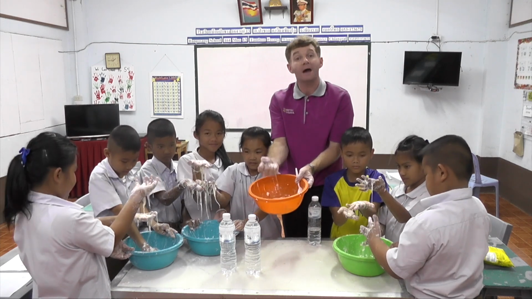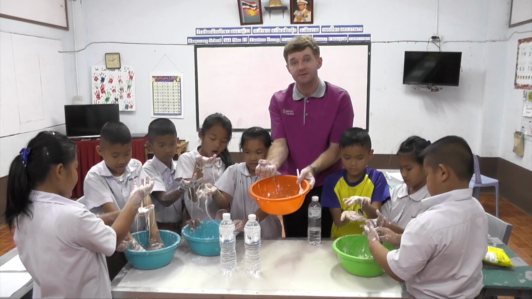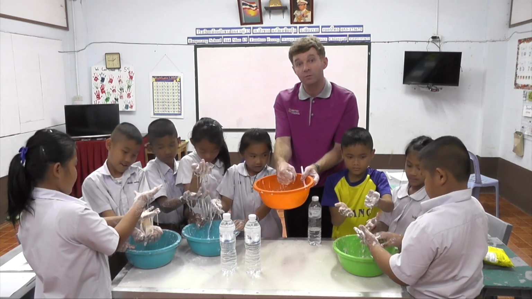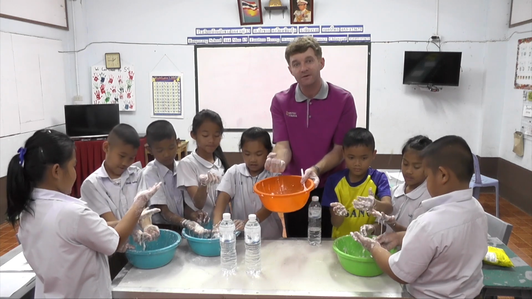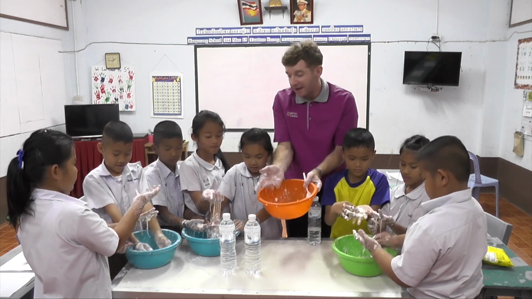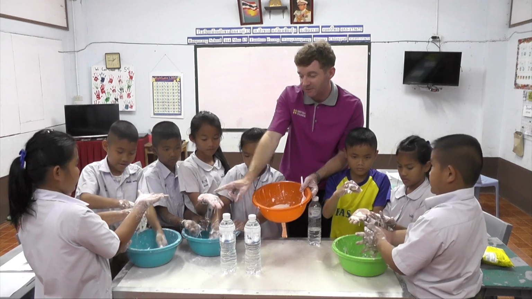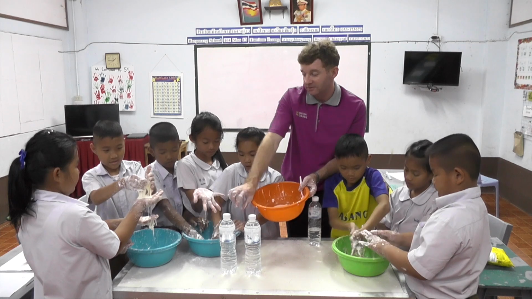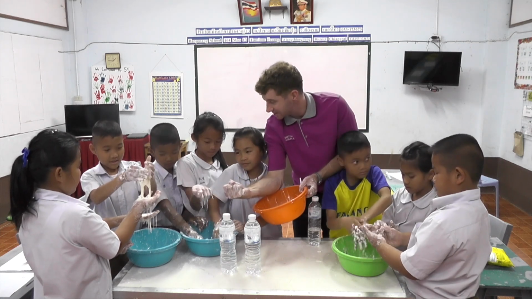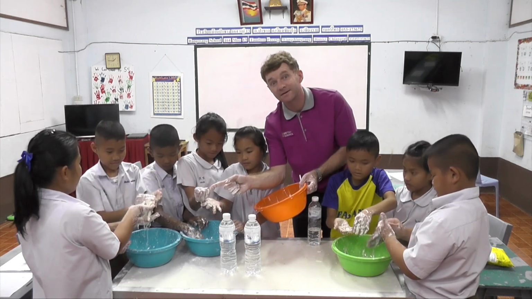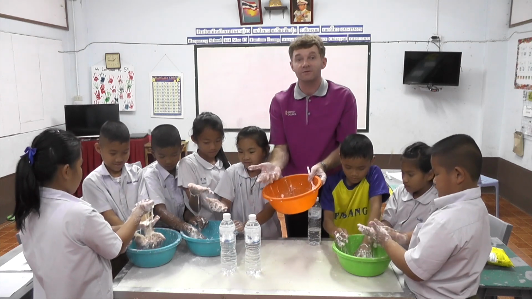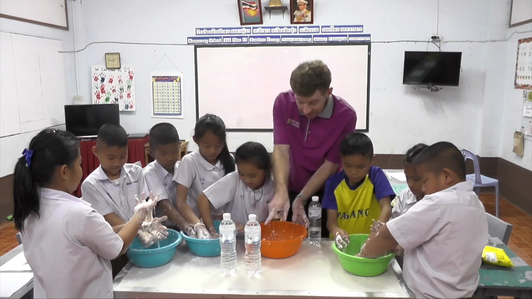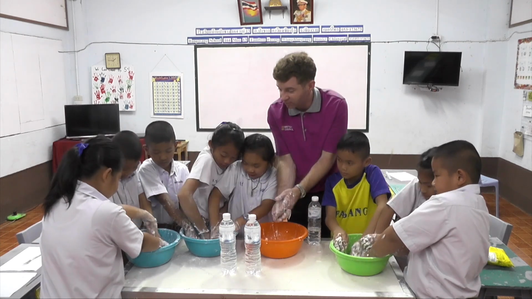This is to show how force changes objects. When we squeeze the cornstarch and it's been added with water, it goes very hard. But then when we let go, it relaxes again. Like you can see on Dawn's hand here, when she lets go, it just moves through her fingers. But if she squeezes, it goes hard again. And it shows how different substances react with force. Okay, so very good guys, keep mixing and we'll see how much more it goes.